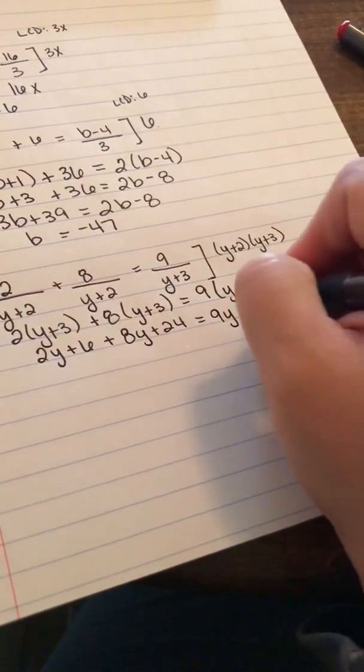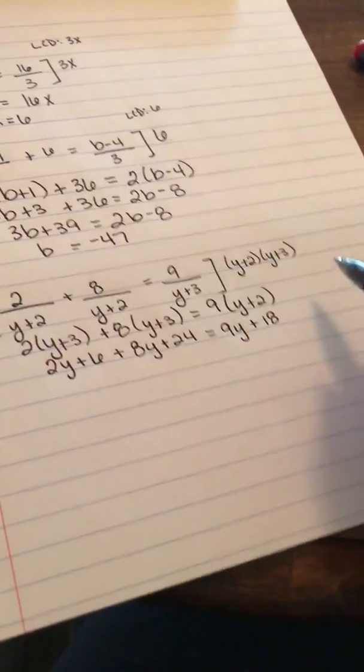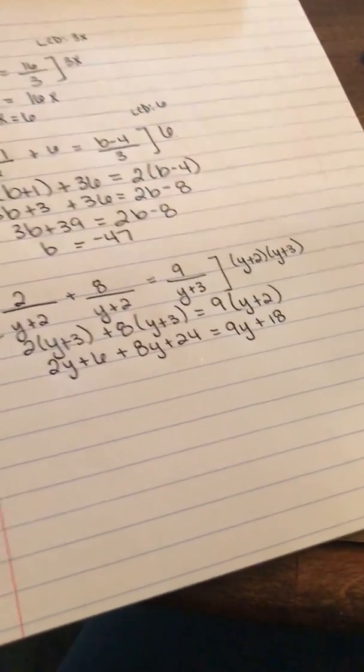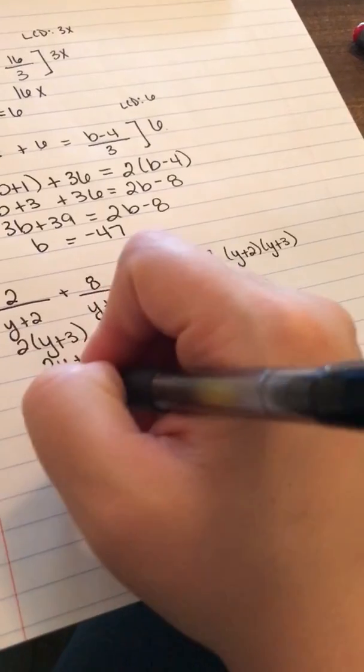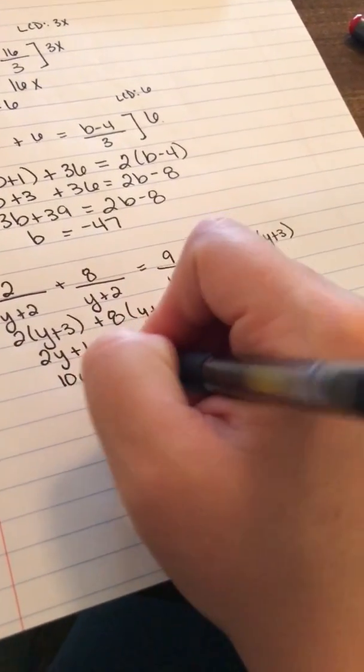And like I said, on this one, you could have added these together first since they have a common denominator. It might have made it a little simpler, but it doesn't matter. So we got 10y plus 30.